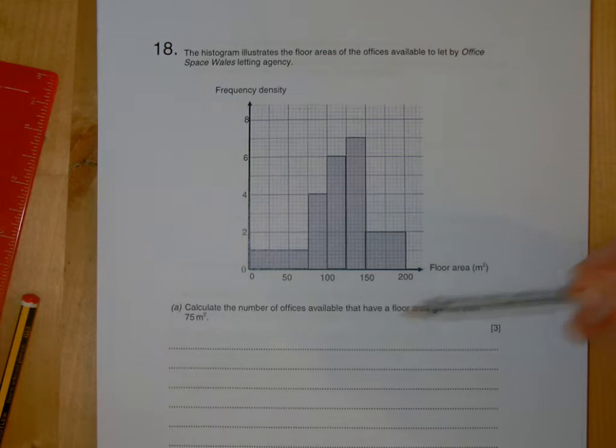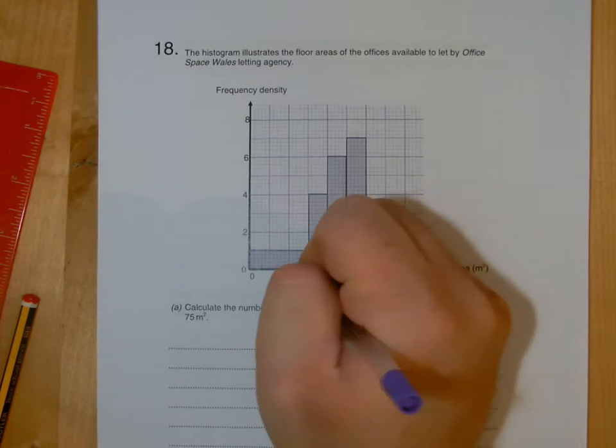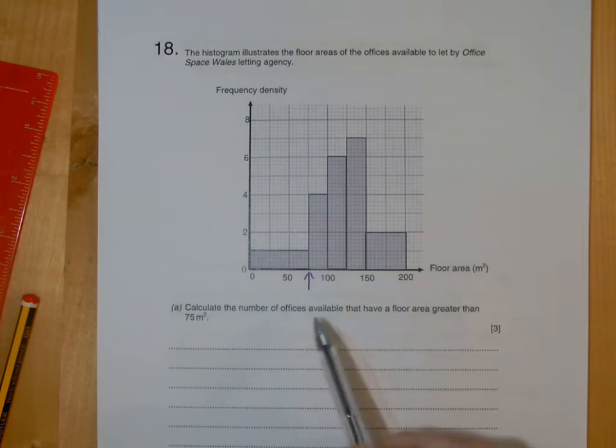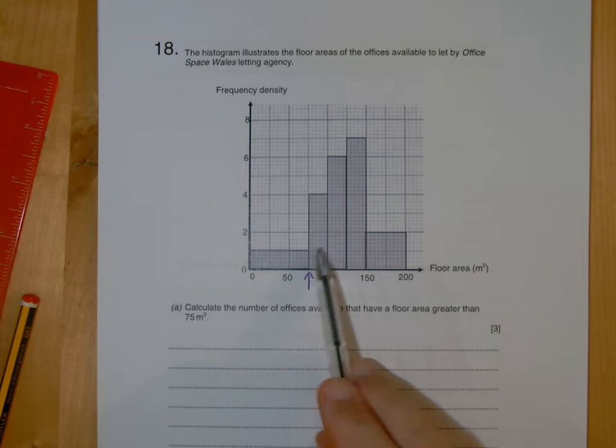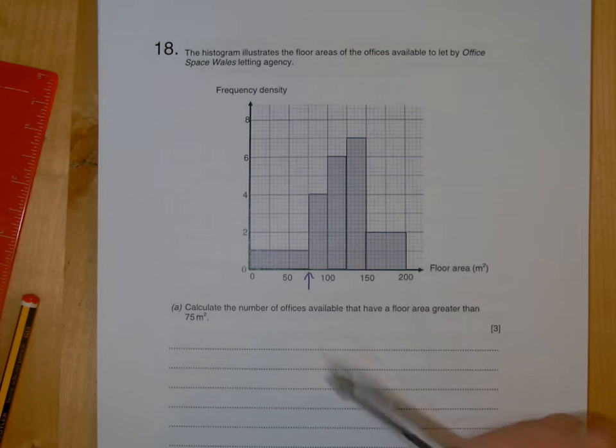The number of offices available that have a floor greater than 75. So 75 is here, isn't it? Okay, so greater than 75, basically we just need to work out the area of each of these bars and total them up. That'll tell us how many we've got.